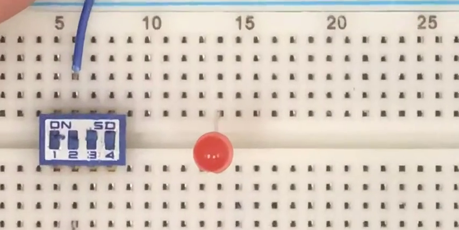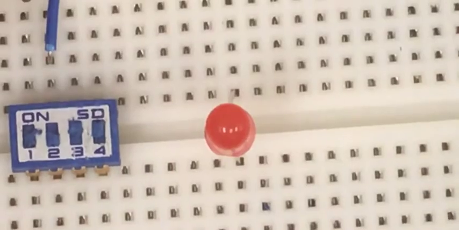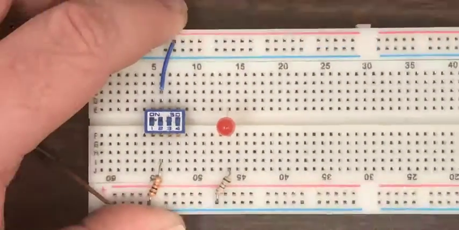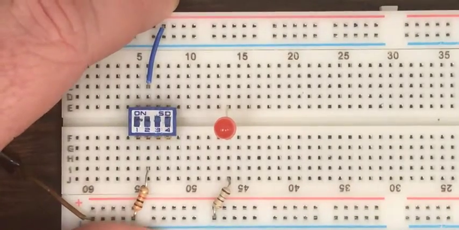If you look in very closely, you can see that one of the two sides is also flat. That side is the more negative side, but I don't know that that's very helpful compared to the lengths of the leads. I always just look at the leads.